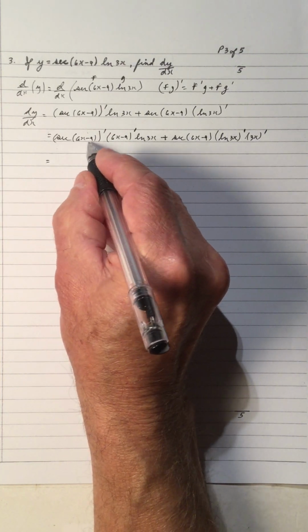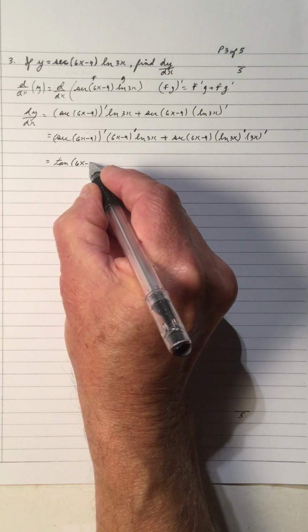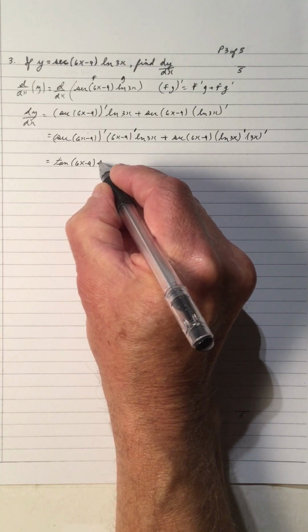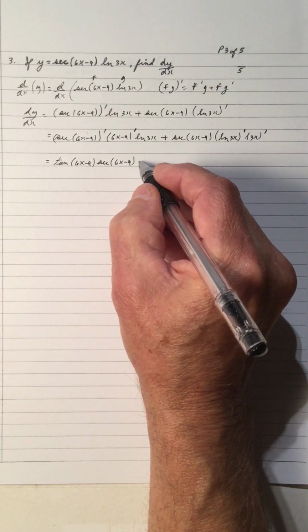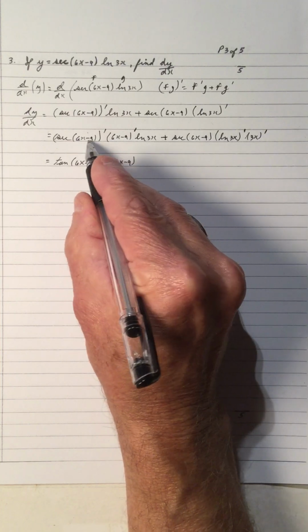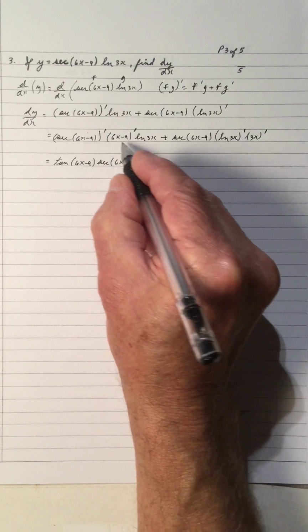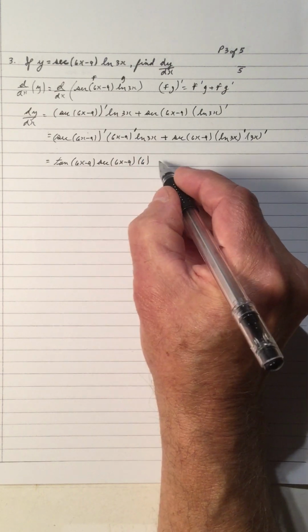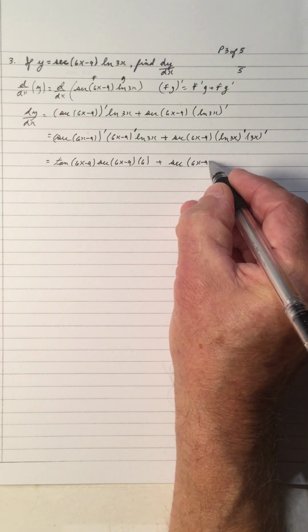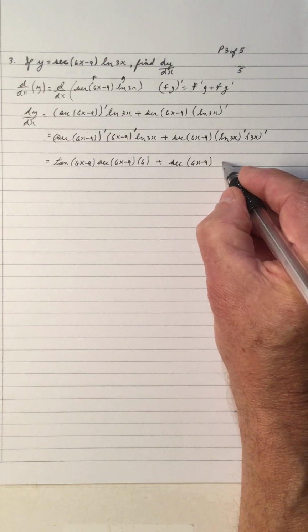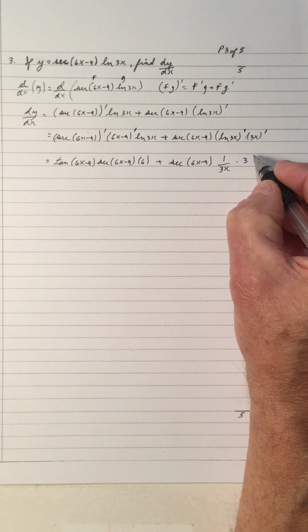So the derivative of secant 6x minus 9 is tan of 6x minus 9 and secant of 6x minus 9, when you've got this memorized, and the derivative of this polynomial is just 6. Derivative of 6x is 6, derivative of a constant is 0, plus secant of 6x minus 9. Derivative of ln of 3x is 1 over 3x, and the derivative of 3x is 3.